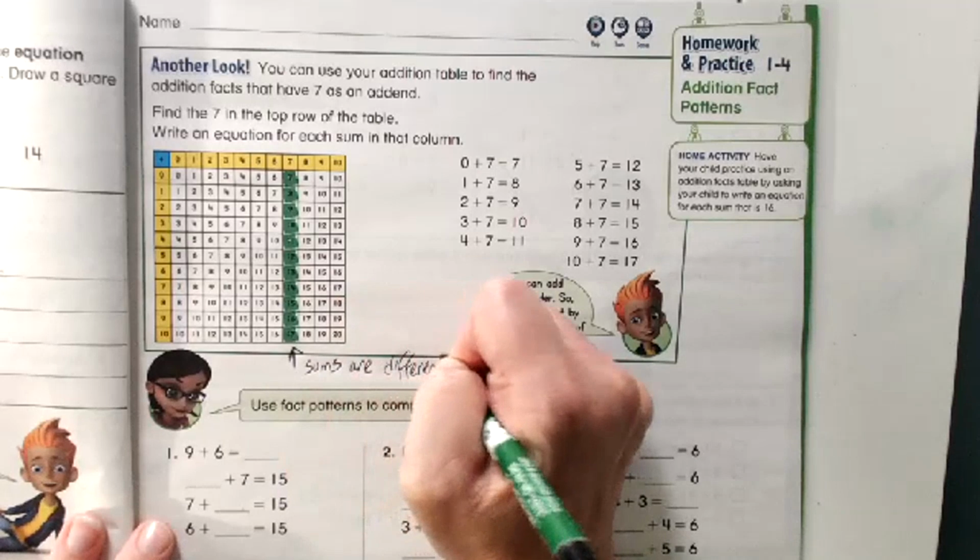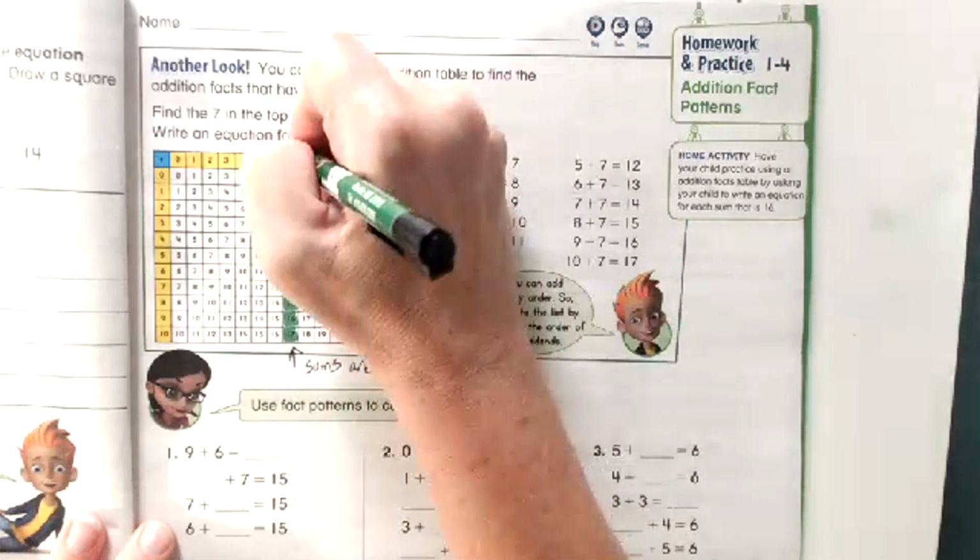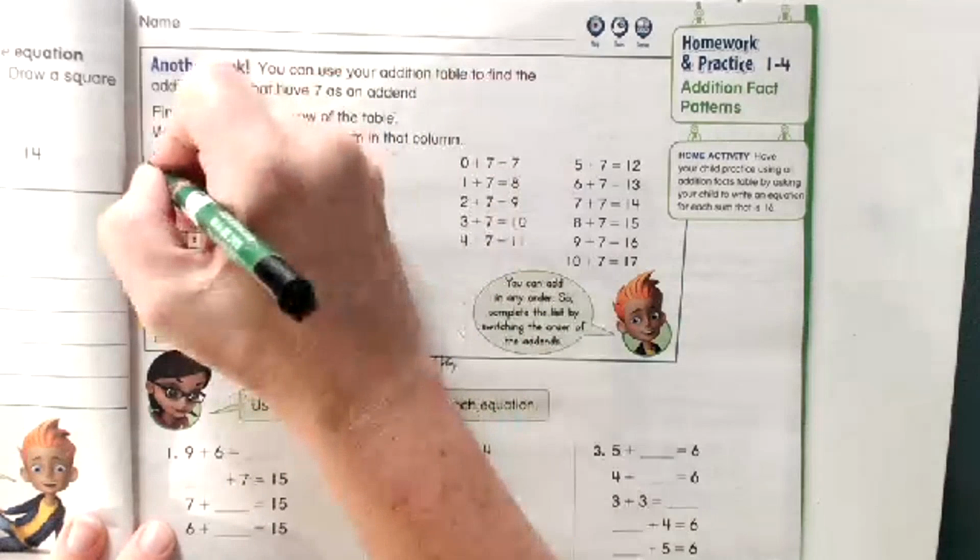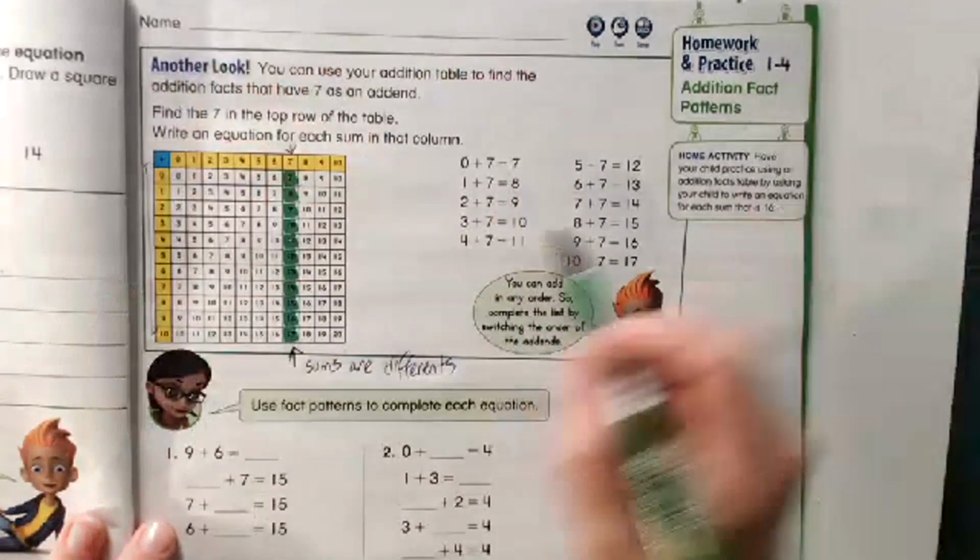These sums are different. This add-in is the same, but this add-in over here changes.